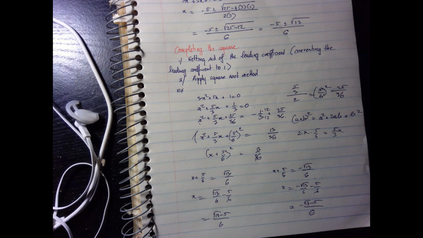Okay, let me pick another example to show using a completed square. Oh, before I do that, I forgot to mention one of the terminology, very important in the quadratic formula.